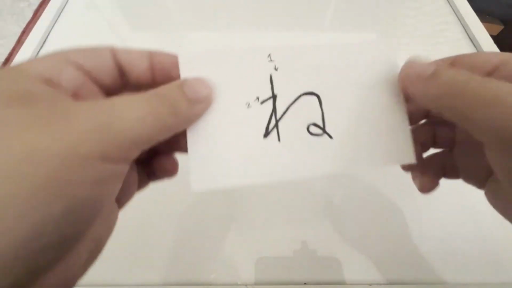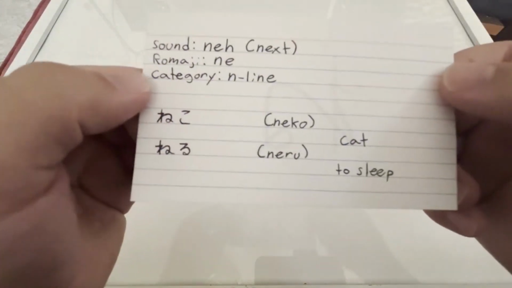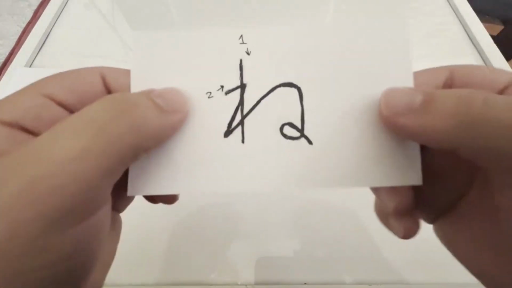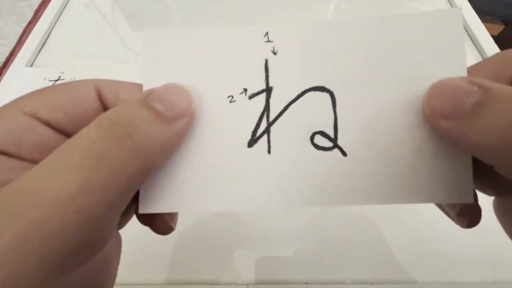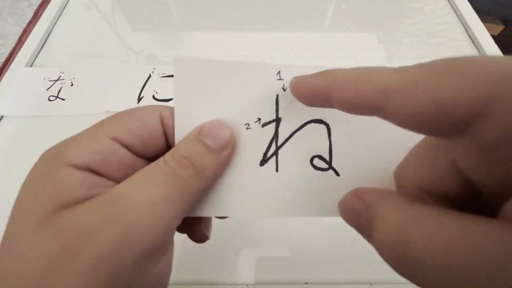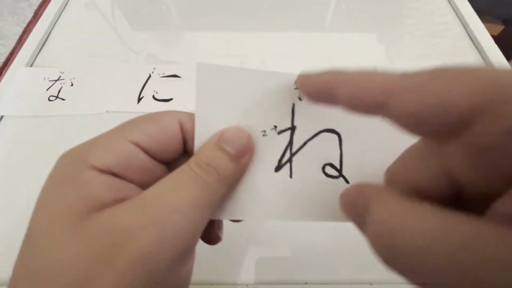And this one is ne, as we see in the word neko, which is a very common Japanese word. It means cat. And the way I remember this letter is I imagine a cat. So this is a little difficult because we know the first stroke is going to be straight down. So I imagine it's kind of like a post that a cat scratches.